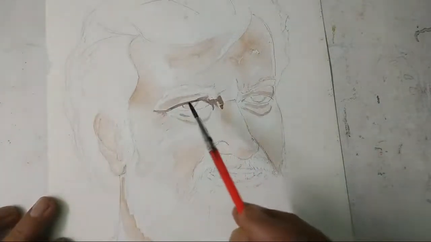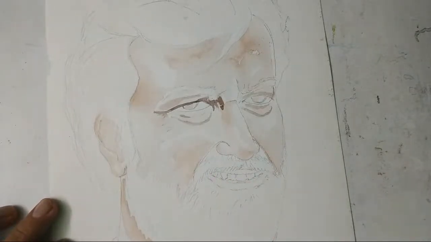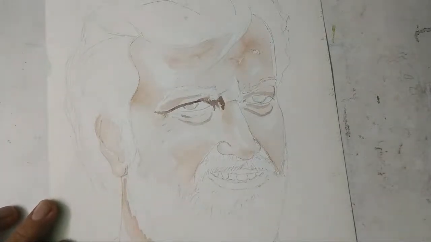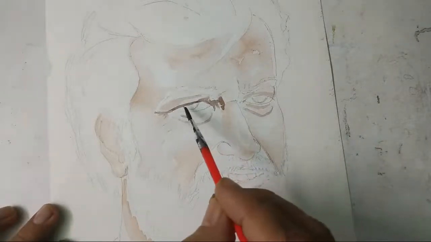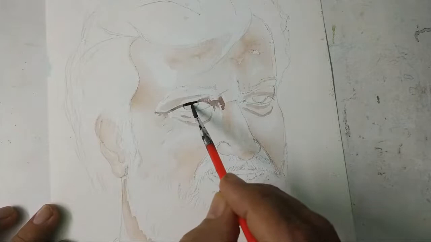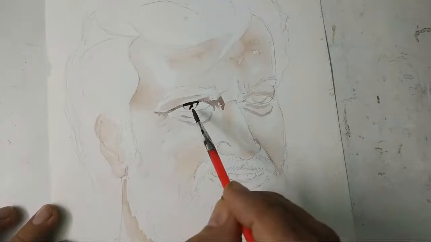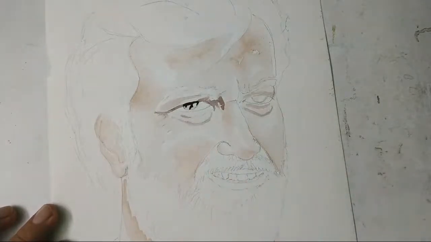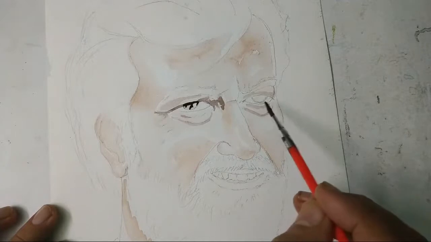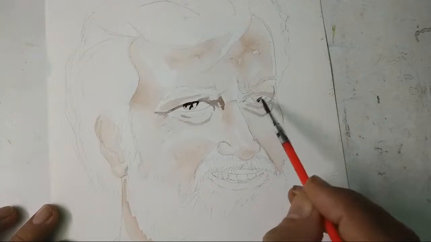Now when I put a dark tone in the eye, which I am putting now, this dark tone is for the inner portion of the eye, which is the dark area. So just make the eyes, this is again important, you have to put less color in the eye, and there is a shine in the eye which we should not miss.